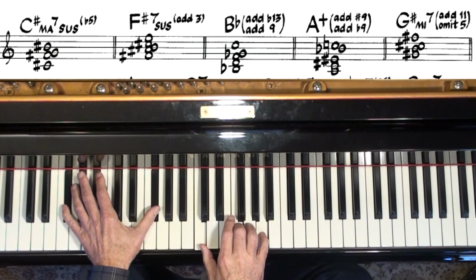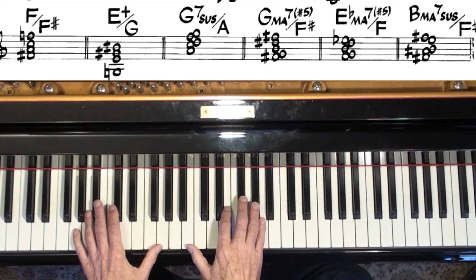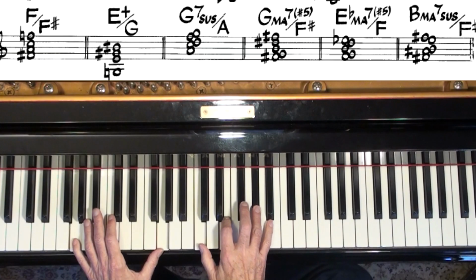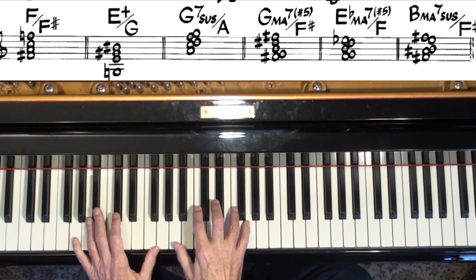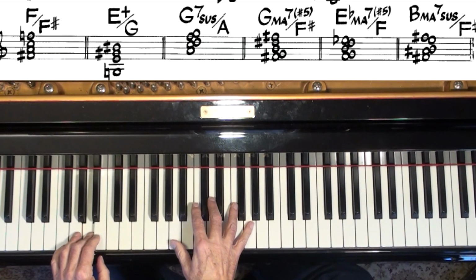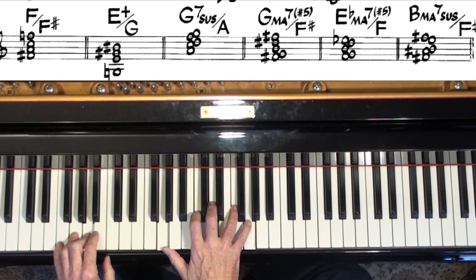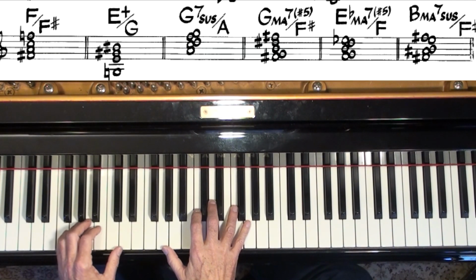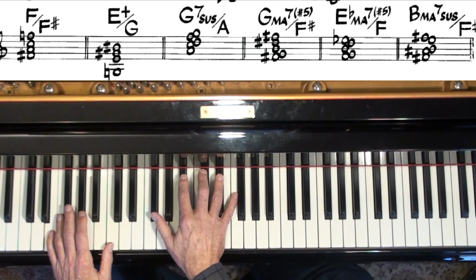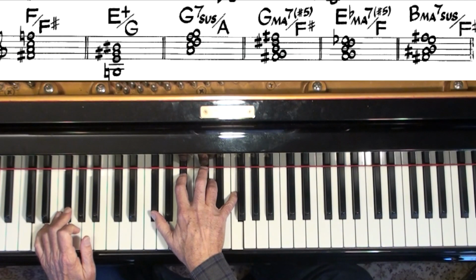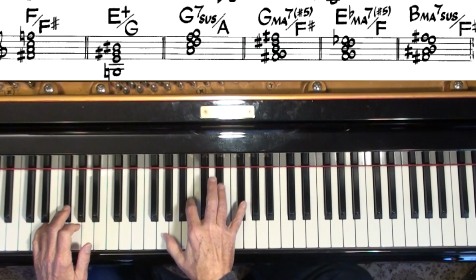F over F sharp, yeah, that's great, that's fine. E over G, E plus over G. That's a new one on me. G sus over A. No, that's not a real chord. G major 7, sharp 5 over F. I mean, we already had G major 7.